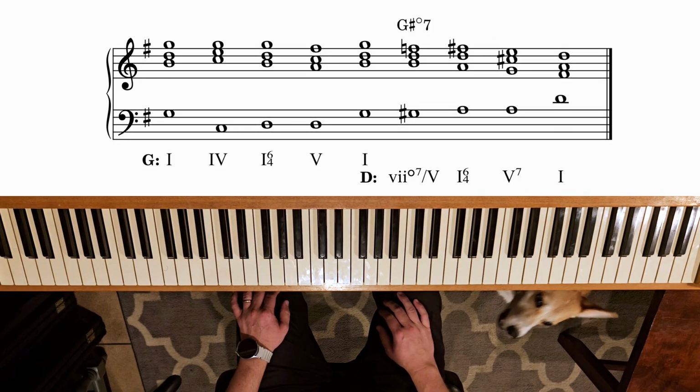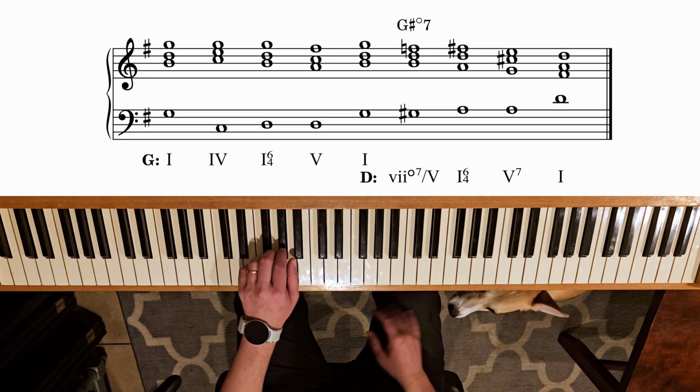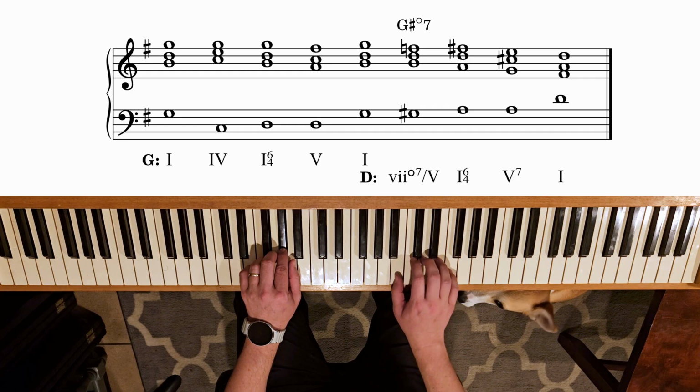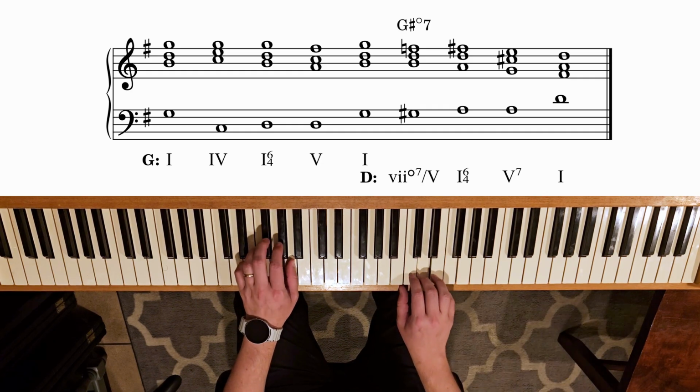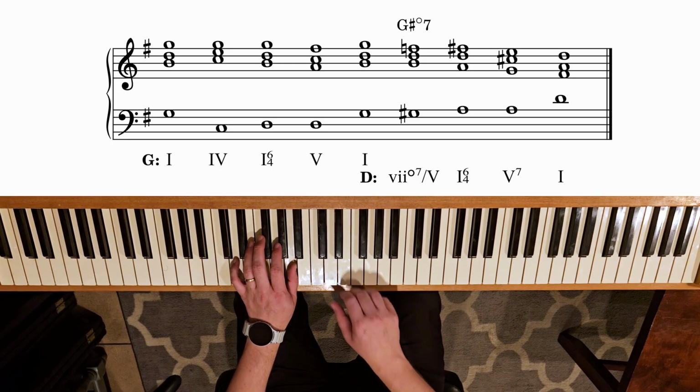For this example, we'll be using our G sharp diminished, with the G sharp in the bass, our B, D, and F, the G sharp resolving to our A, and our A resolving to the D.